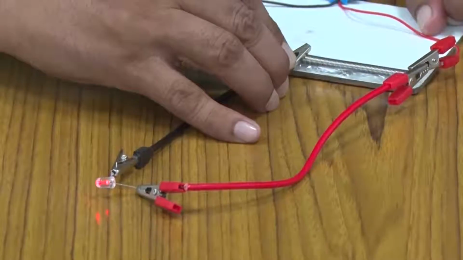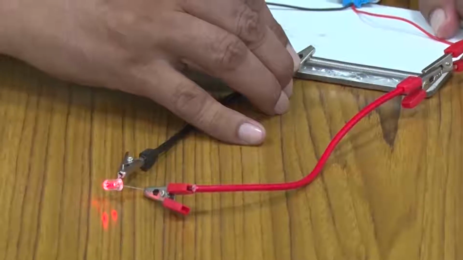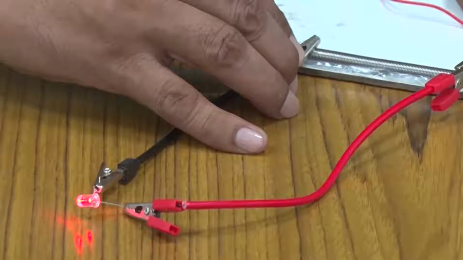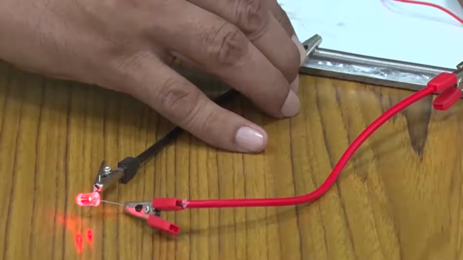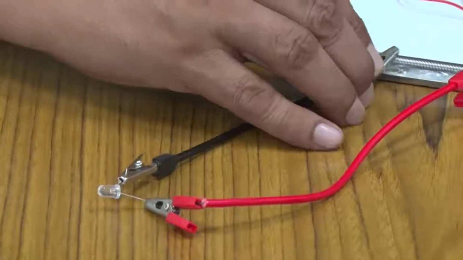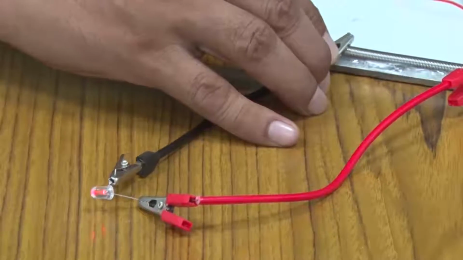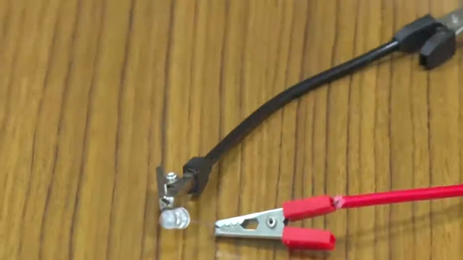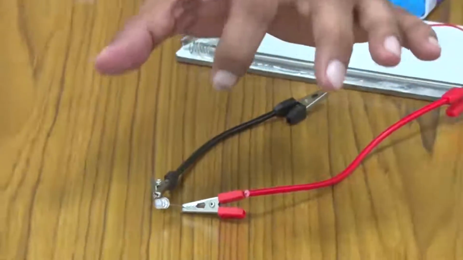Here you can see, and you can also see that it is a red LED. I will not increase the voltage too much, otherwise my LED will go bad. So, up to here nothing happens, and after this you can see that it starts glowing. So, this much voltage is needed to turn it on.